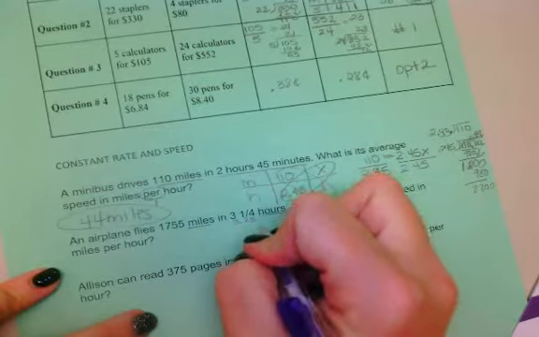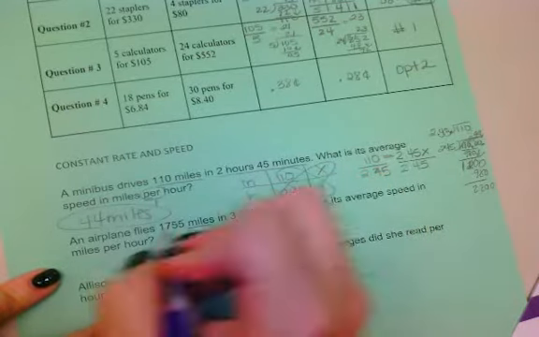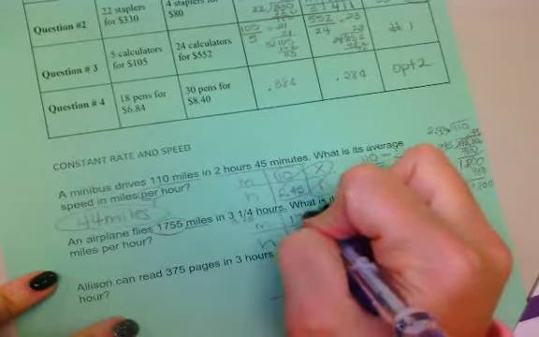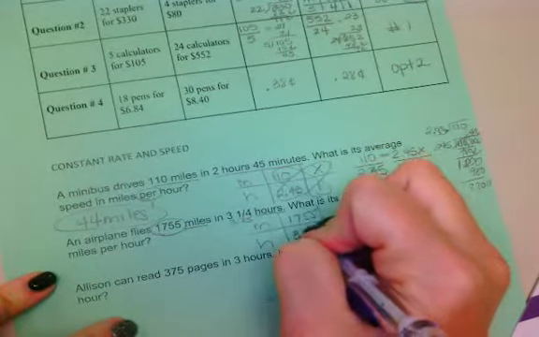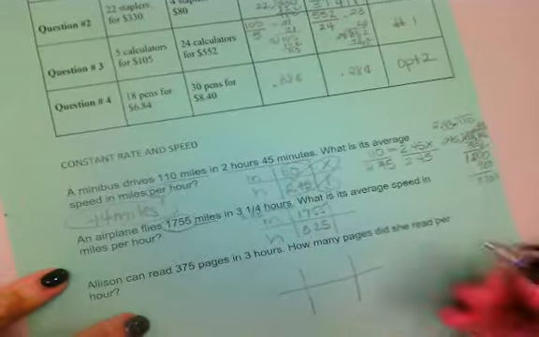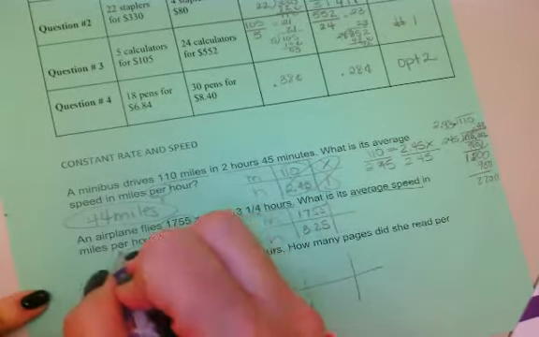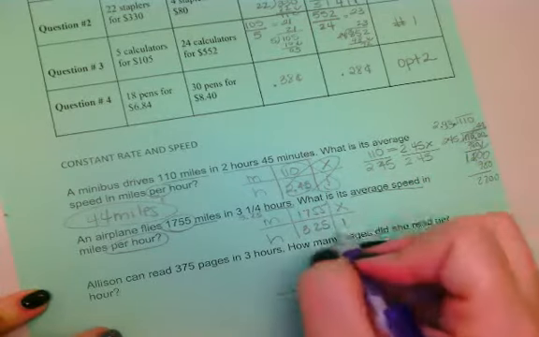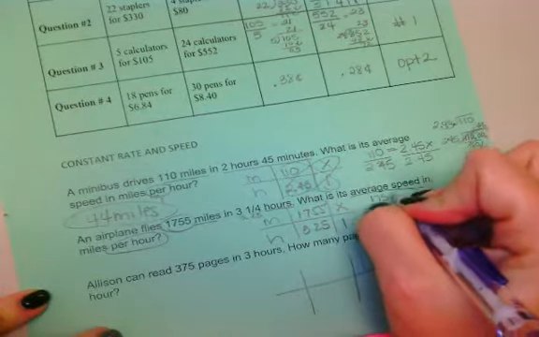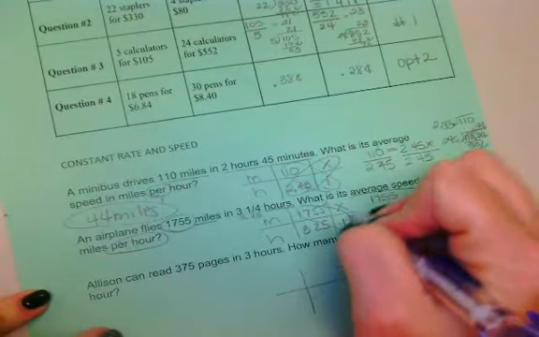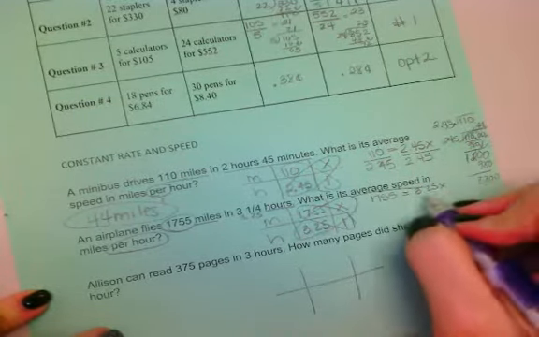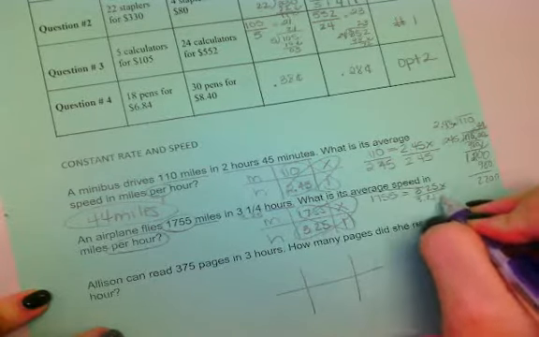Again, we're talking about miles and hours, so we can do M and H. We have 1,755 miles and 3.25 hours. And it says again, average speed per hour, so we know this is going to be a 1, and X. Cross multiply, we have 1755. Cross multiply this way, which equals 3.25x. Again, we're going to divide.